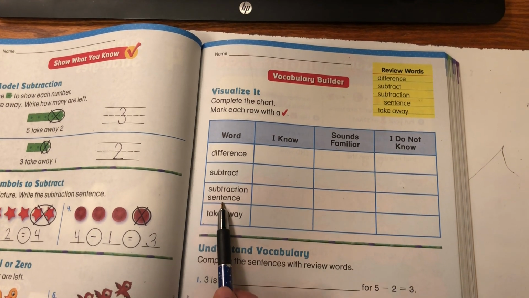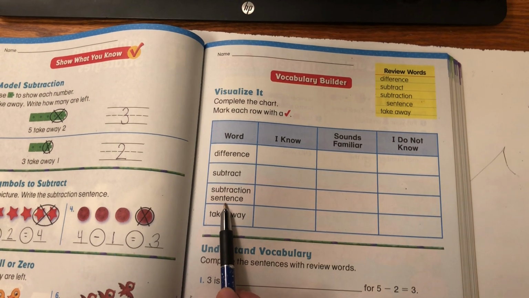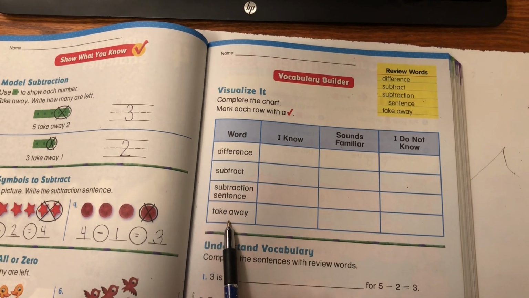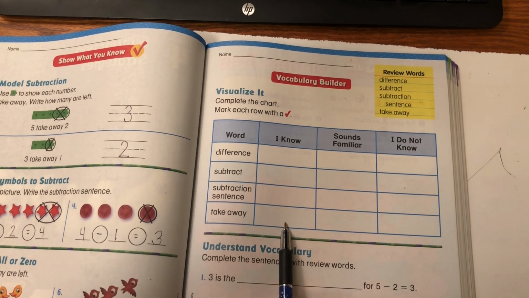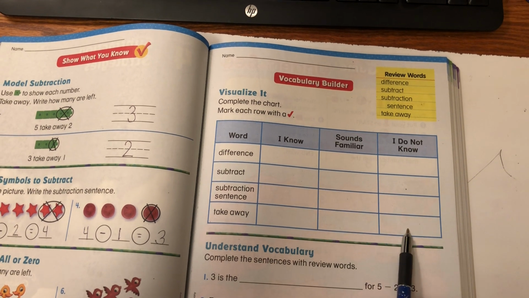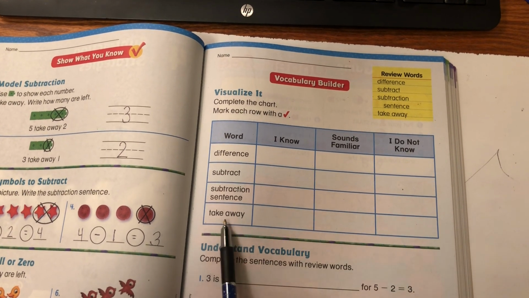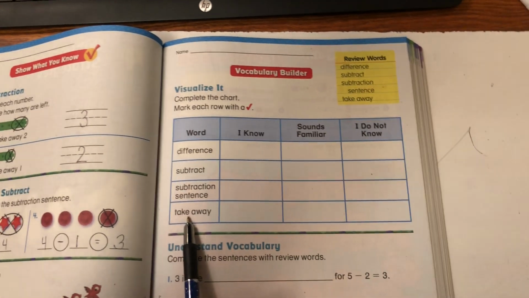The phrase is subtraction sentence. And our last word, take away. Put a check here if you know it. Put a check here if it just sounds familiar, or I do not know, Mrs. Drana. Mark one of the boxes for the word take away.